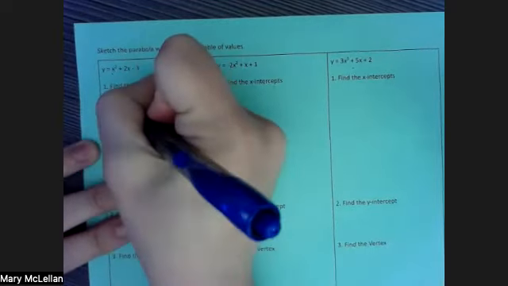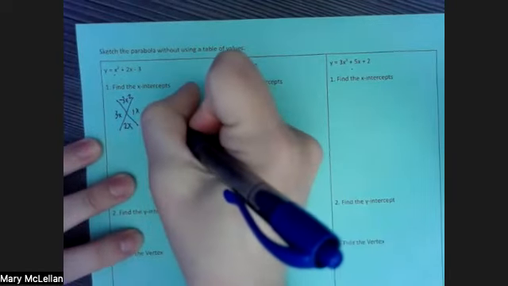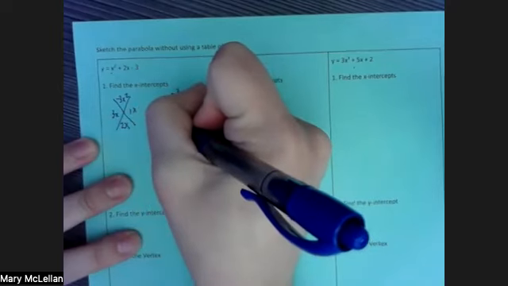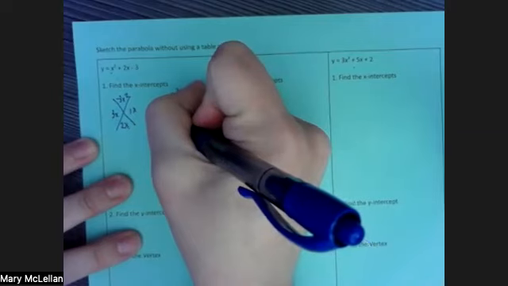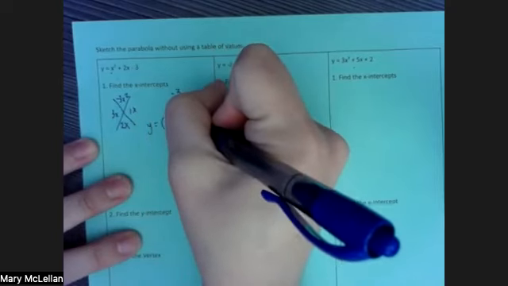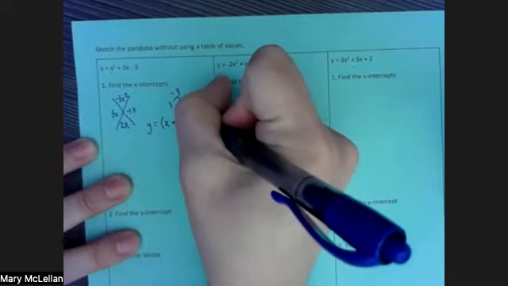So 3x and -1x gets me that y is equal to x plus 3 times x minus 1.